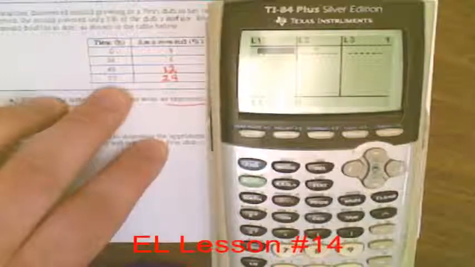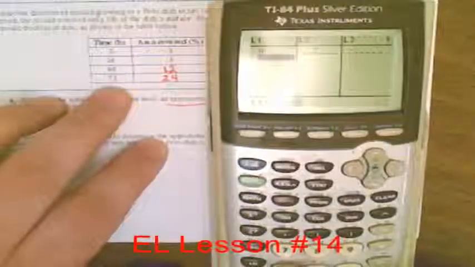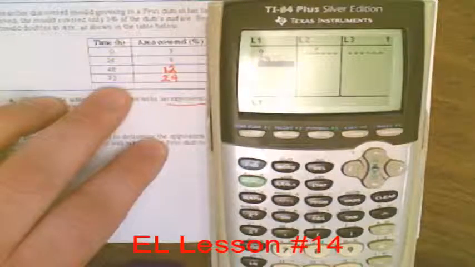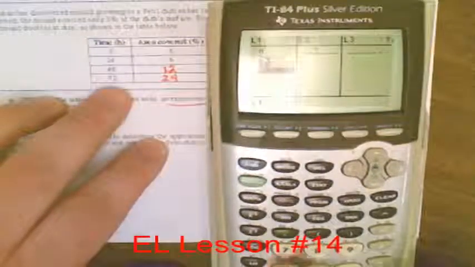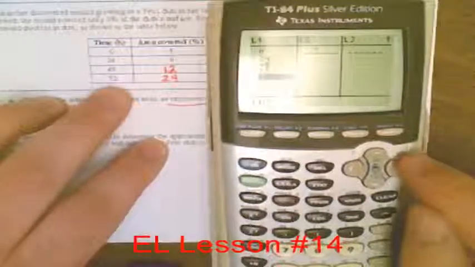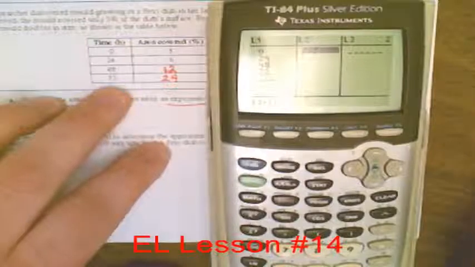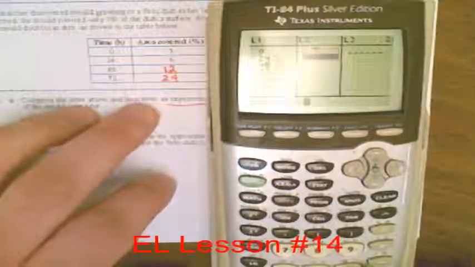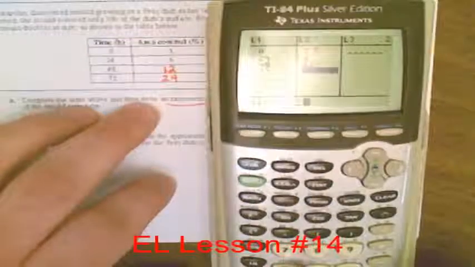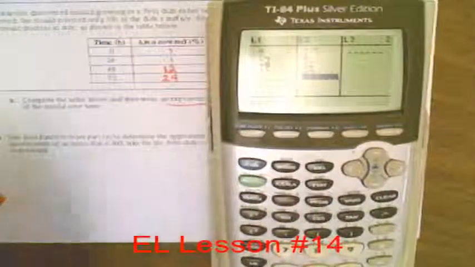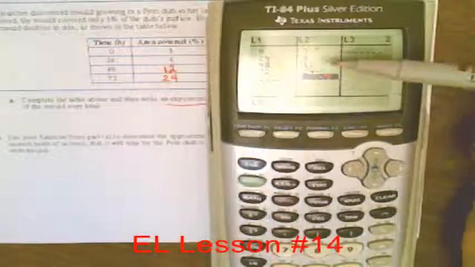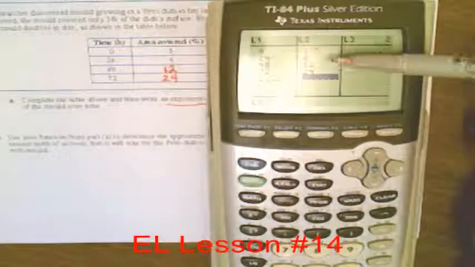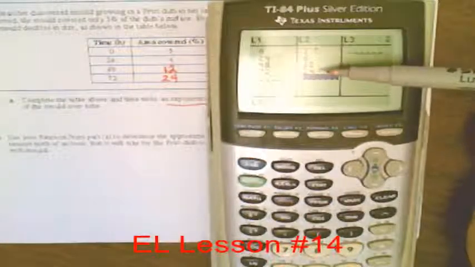Okay? Now, what I'm going to do is I'm going to put the time in L1. So I'm going to put these numbers in. 0. And all you do when you've got one, you hit enter and it goes to the next one. 24. Enter. Okay? 48. Enter. 72. Enter. Going into my L2, and I just use the arrows to navigate. That one's got to be 3, then 6, then 12, then 24.